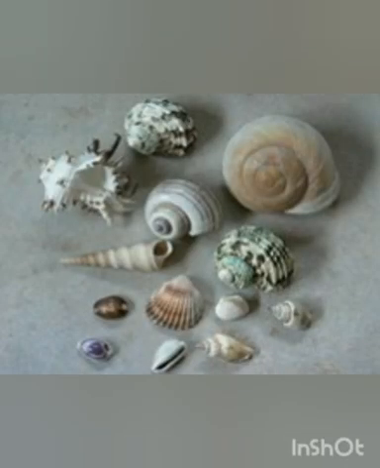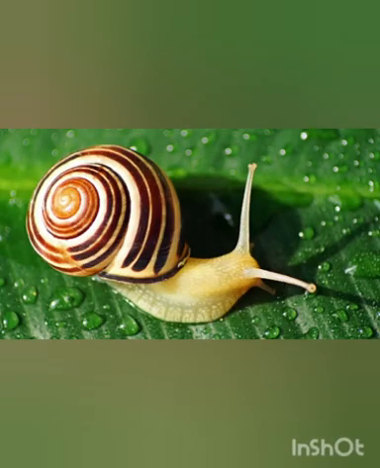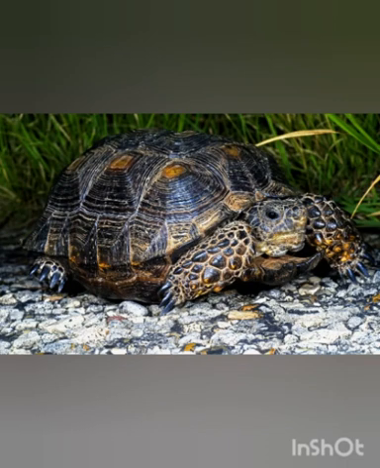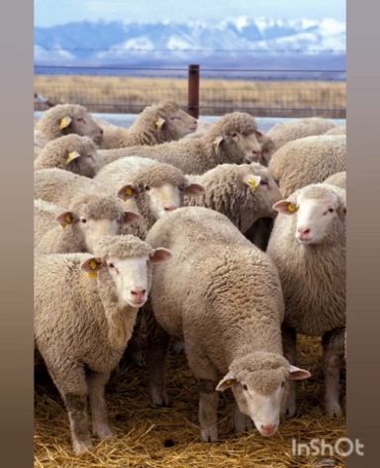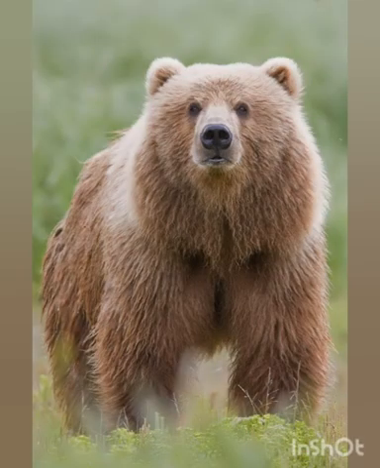So next is shell. Animals such as snails, tortoise and turtles are protected by a shell. When these animals sense danger, they withdraw. That is, they put their head and feet into the shell. So next is wool or fur. Mammals such as sheep and bear have special body coverings.